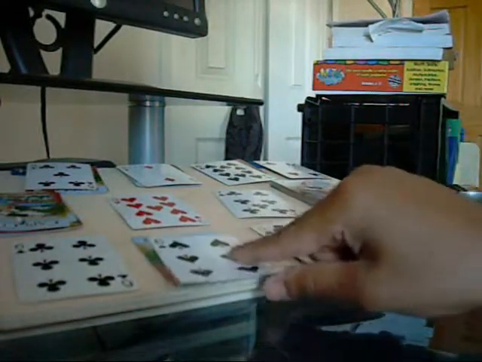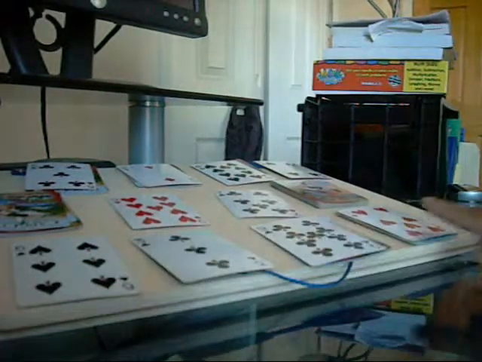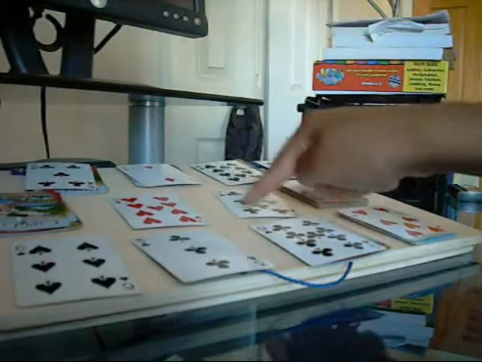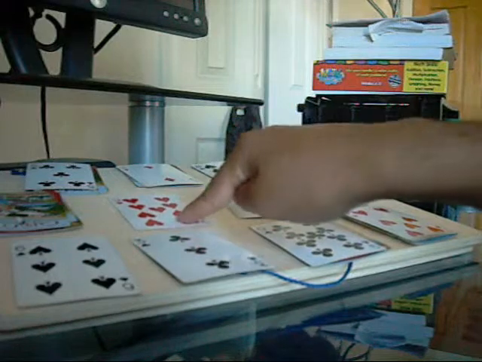I guess I took off the wrong cards. I'm just going to double up. The way you get rid of all your cards is, both of these piles are in play, so I can put cards on either pile.